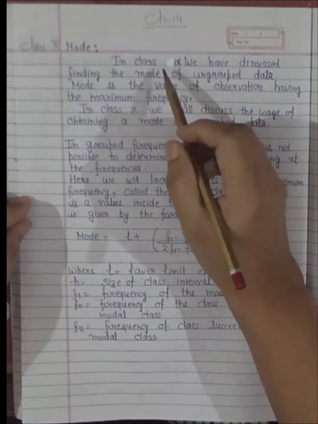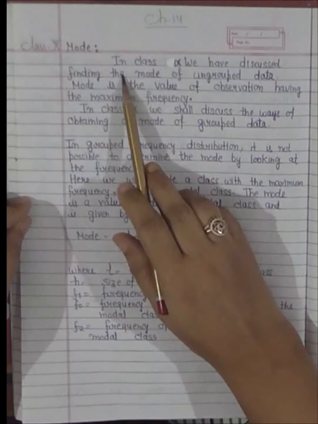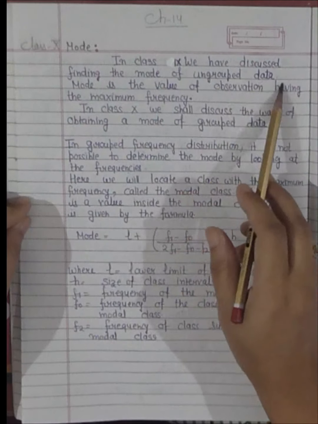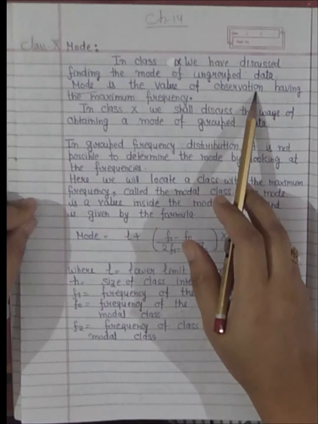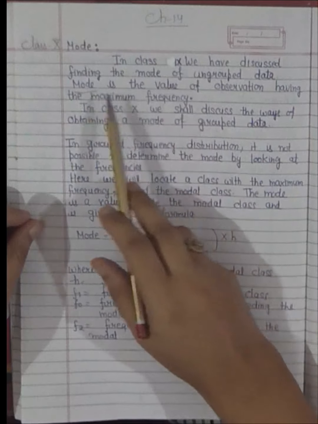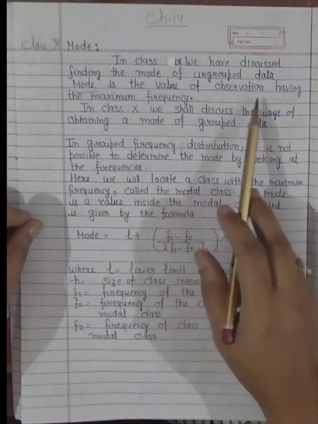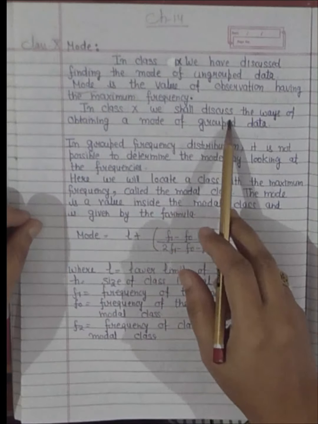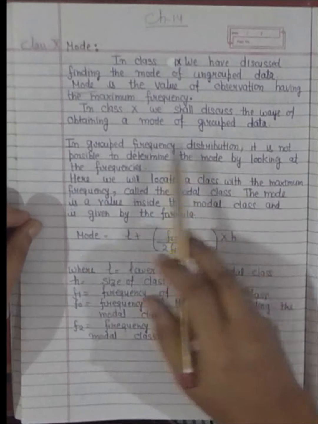Today we will do another topic of chapter 14, mode, of class 10. In class 9 we discussed finding the mode of ungrouped data. What is mode? Mode is the value of the observations having the maximum frequency. It means mode is that observation which occurs most of the time. In class 10, we shall discuss the ways of obtaining the mode of grouped data.